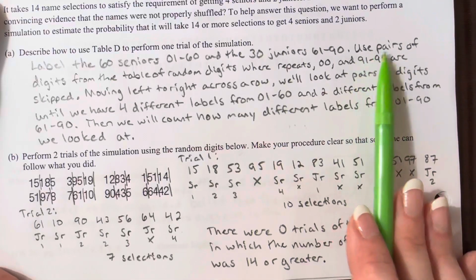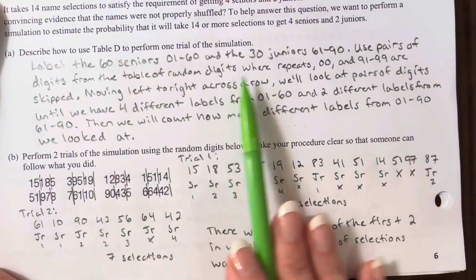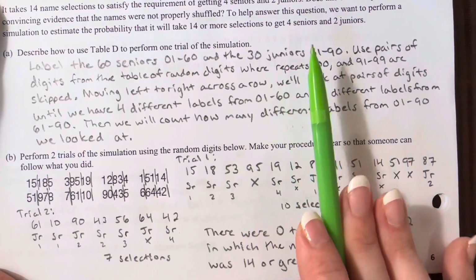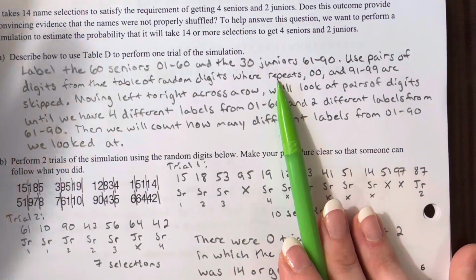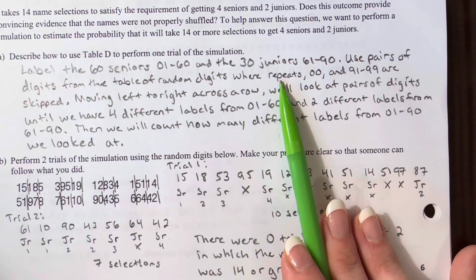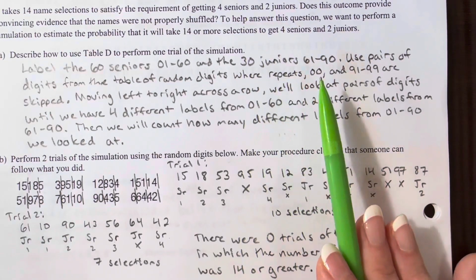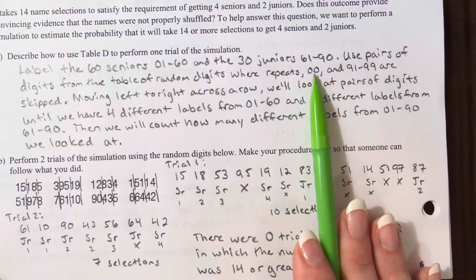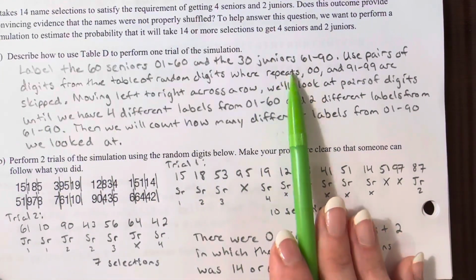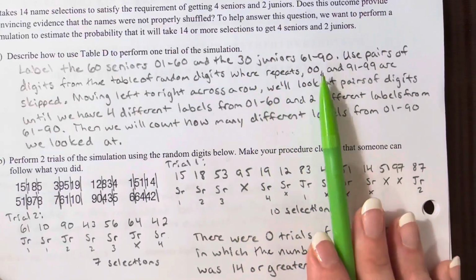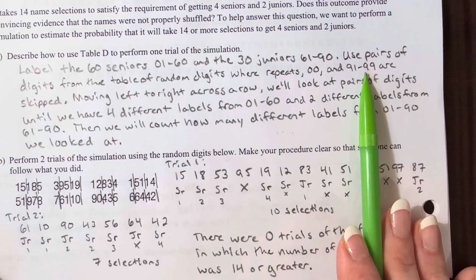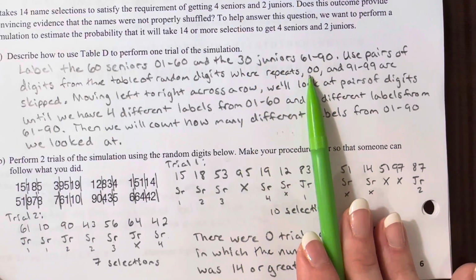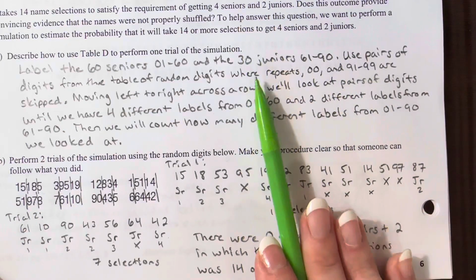All right, so we're going to use pairs of digits from the table of random digits. We don't want repeats because these refer to individual seniors, and the same person should not be selected twice. 00 and 91 through 99 are skipped because these are not part of our labels. So we don't want to repeat our labels, and we don't want to use any numbers that are not part of our labels. So we're going to ignore 00, 91 through 99, and repeats.